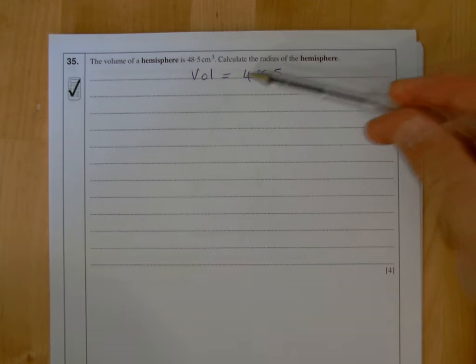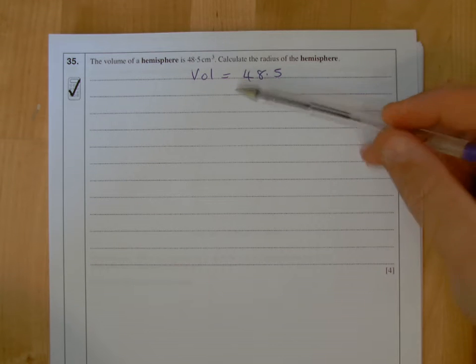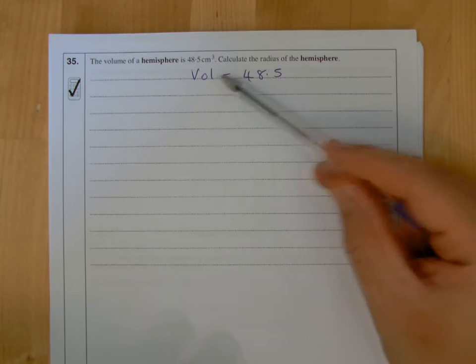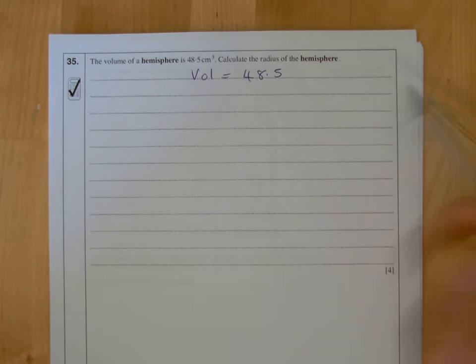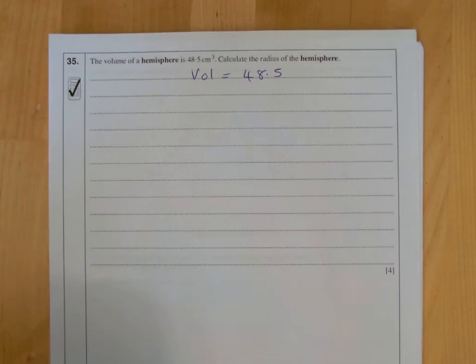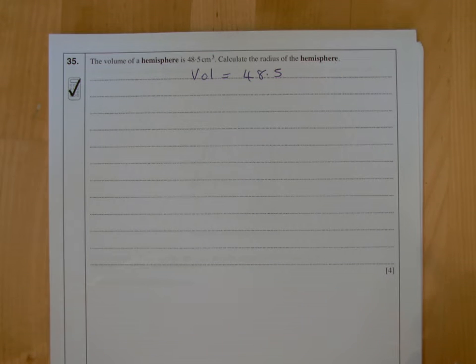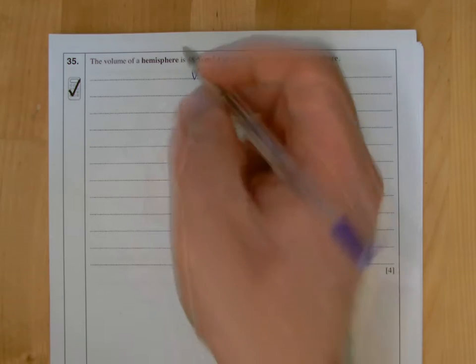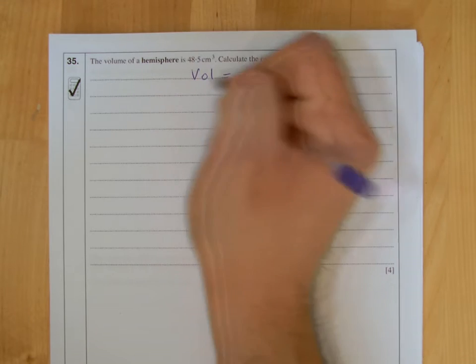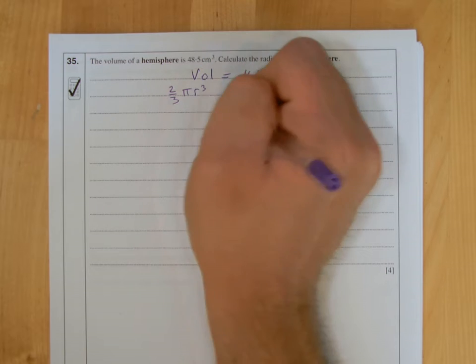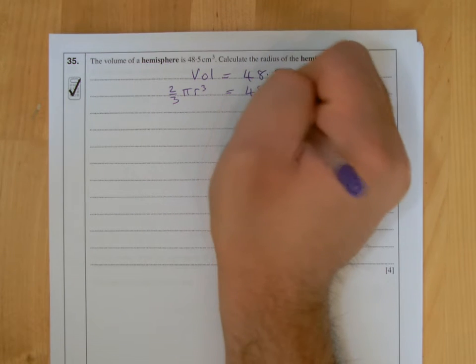They're giving us here the volume of the hemisphere, and what I always like to do, whatever the volume is, if they give us the total volume, I just like to write that there: the volume equals this. And the volume we can equate to a formula, right? Now, of course, in the formula page, it gives us the volume of a sphere, which is 4/3 pi r cubed. A hemisphere is just half of that. So instead of 4/3, it'll be 2/3 pi r cubed. So equate the formula to the actual volume.